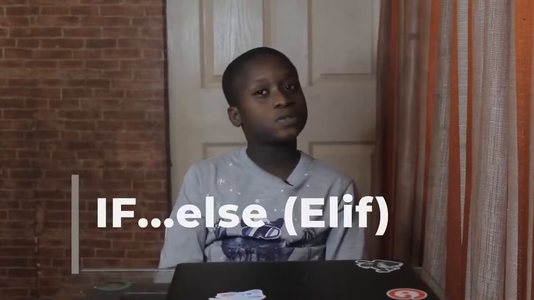Another thing we have is also else if, which is different. You're combining both an if statement and an else statement together in one, just merging it together, and it's good for a lot of things. Conditions are very simple in programming because you use them a lot.